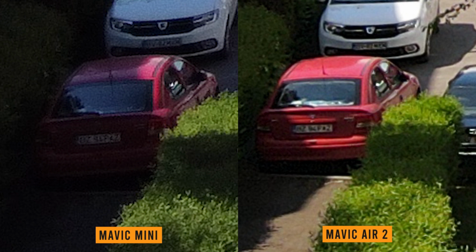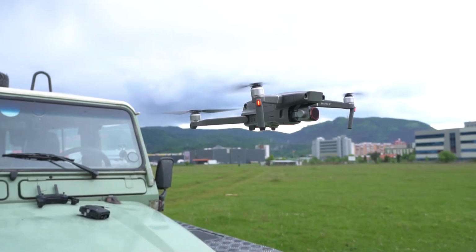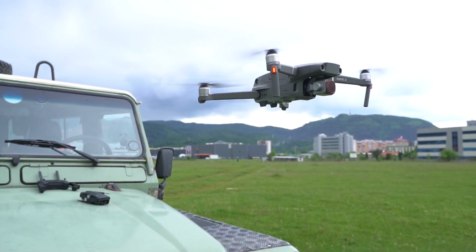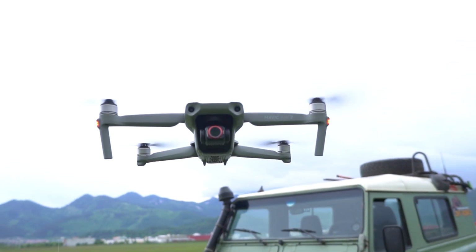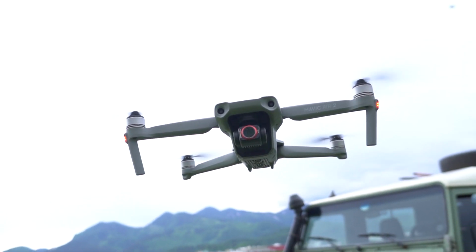As a conclusion, I have to say the order is this. The Mavic 2 Pro is the incontestable winner when it comes to these daylight photos. The Mavic Air 2 is in second place, definitely, and then, well, I'm not really sure. So let's compare the Mavic Mini to the Mavic Air.